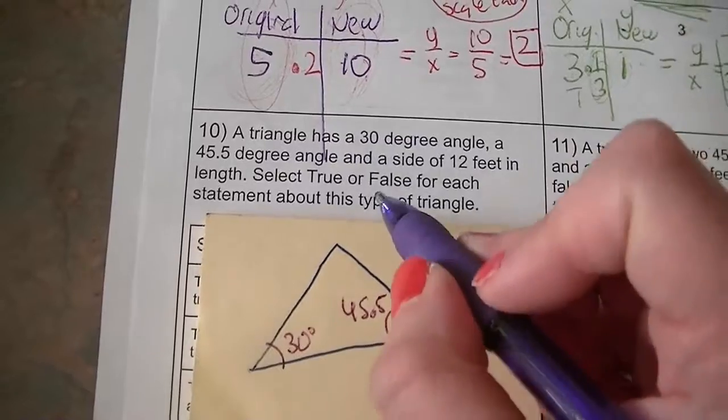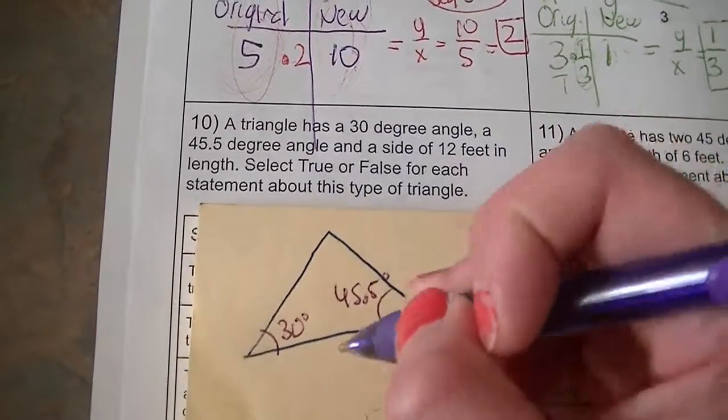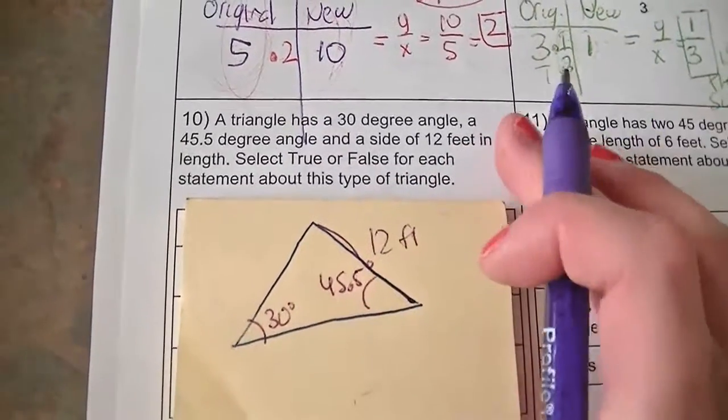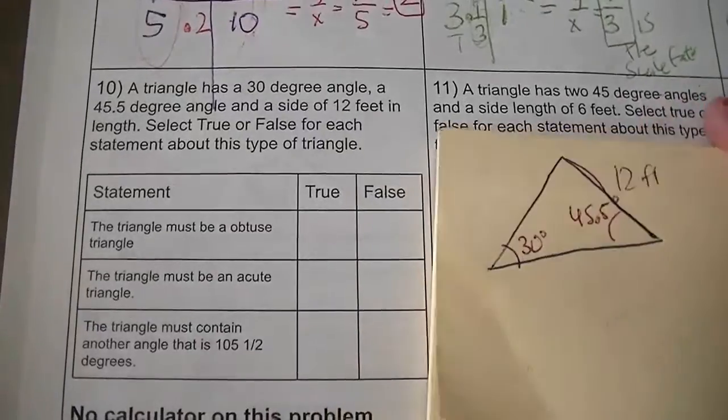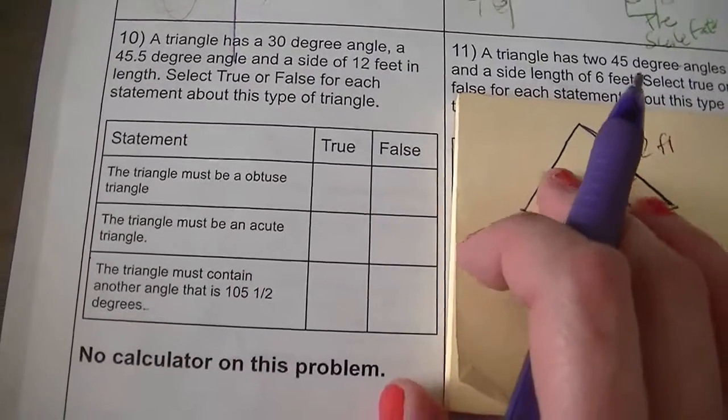Okay, and it's got a side length of 12 feet in length. I don't know, you could make it 12 feet from there to there, okay? Doesn't matter. So using that visual, it's going to help me answer these questions. And by the way, no calculator on this problem.